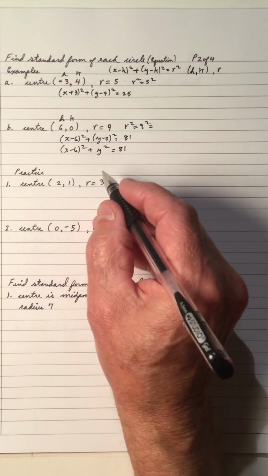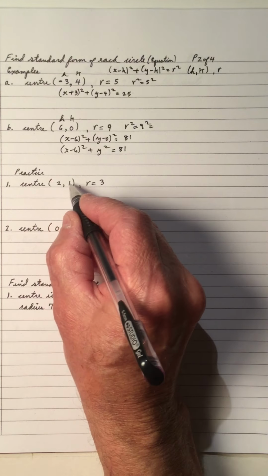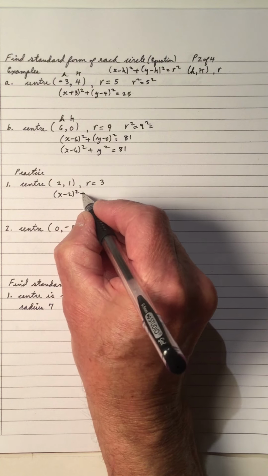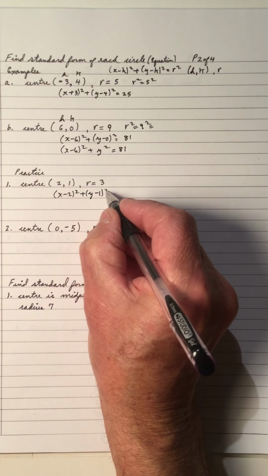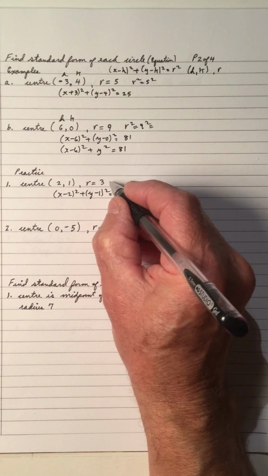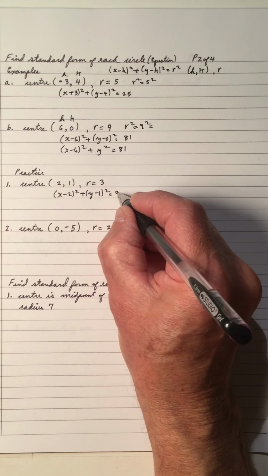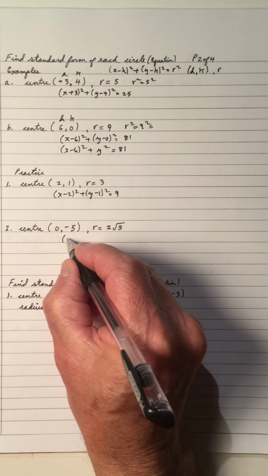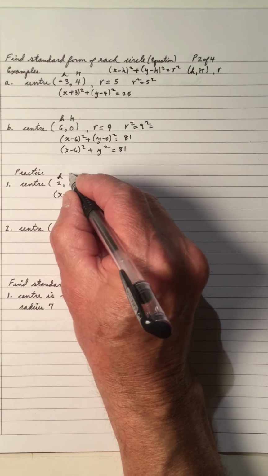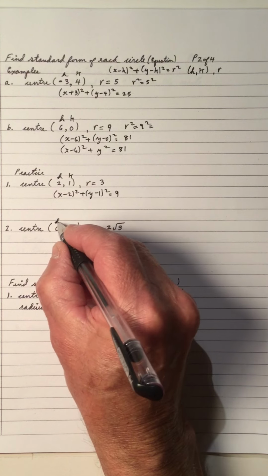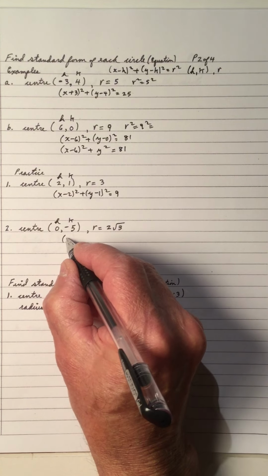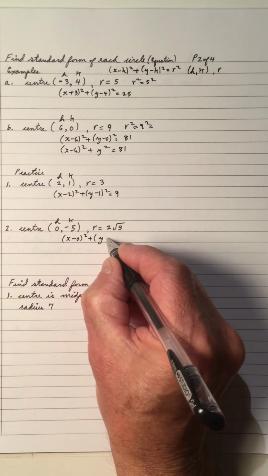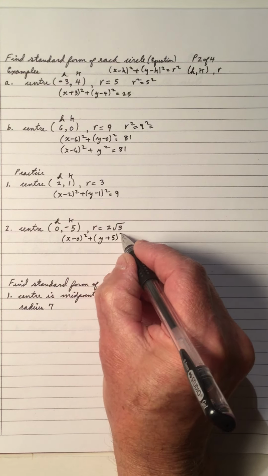In practice, the center is 2, 1, so it's an x minus 2 all squared, y minus 1 all squared, and that's the radius, so r squared is 9. And the center is 0, negative 5, so again, just to remind you, that's the h and the k. This is the h and the k. So this is an x minus 0 squared and y plus 5 squared.